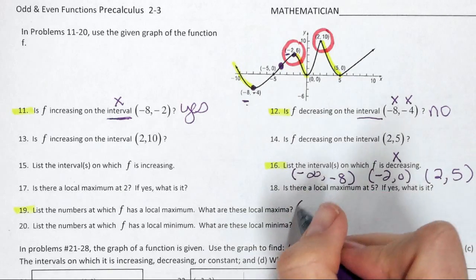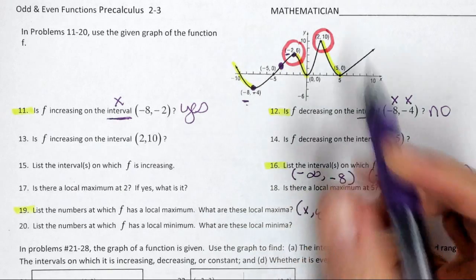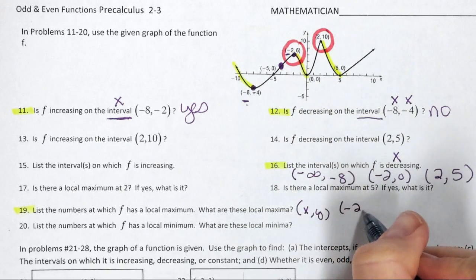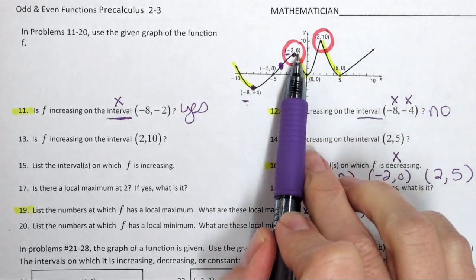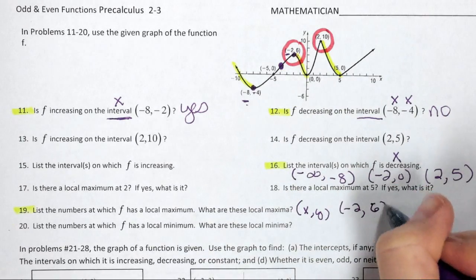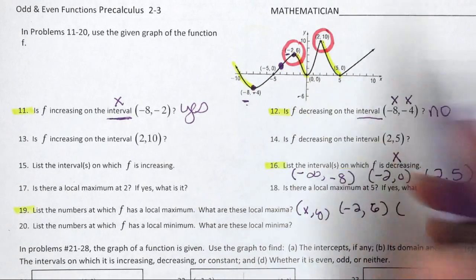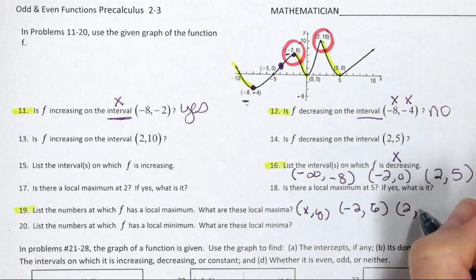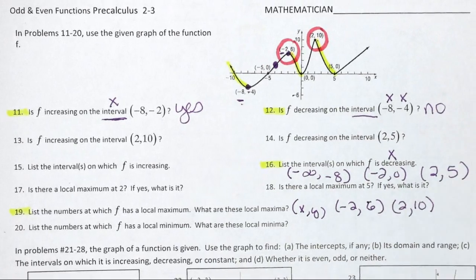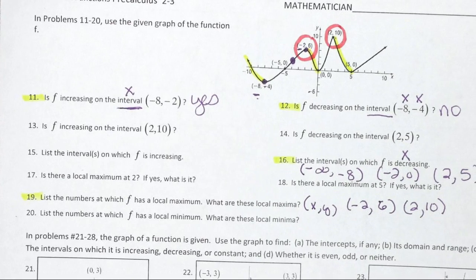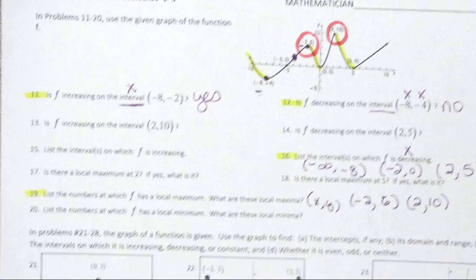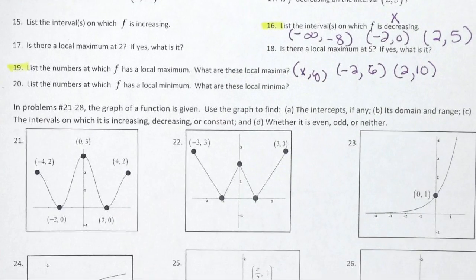So I have 2 of them, and I'm just going to go write down the ordered pair this time. So this time it's x comma y when I do these. So when x is -2, the maximum value is 6. Okay, that's okay. When x is +2, the maximum value is 10. And that's how you do that section. Questions for me? Easy? Okay, let's go look down at the next section.